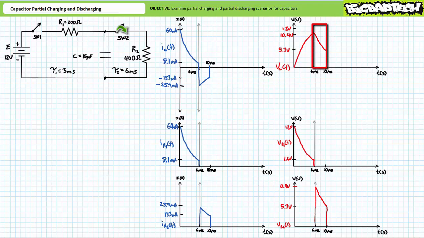During the partial discharge, voltage across the capacitor drops from 10.4 volts to 5.3 volts over a span of 4 milliseconds. Current through the discharge circuit spikes at 25.9 milliamperes, and 4 milliseconds later it decays to 13.3 milliamperes. The partial discharge ends when switch 2 opens at t equals 10 milliseconds, with a steady state 5.3 volts appearing across the partially charged and partially discharged capacitor.